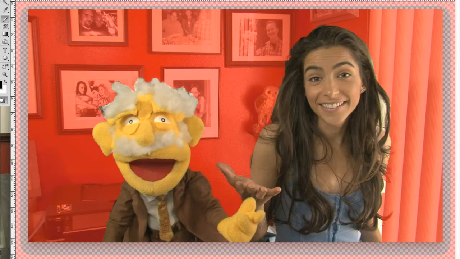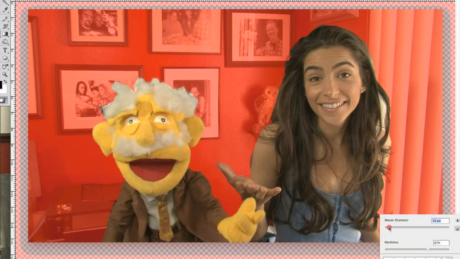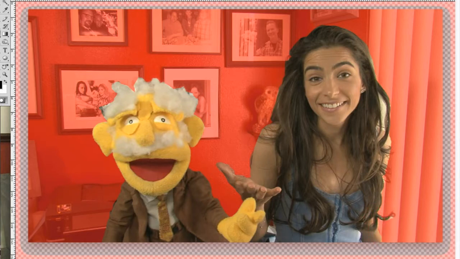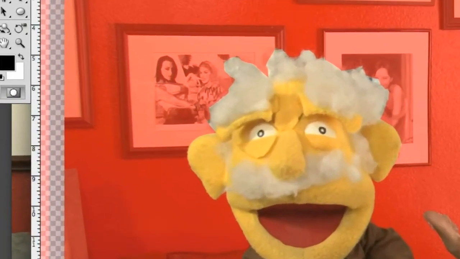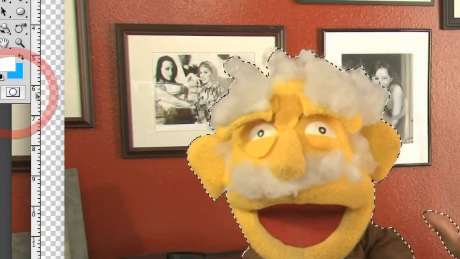So I can take the brush and just color in red what I don't want, just like that, see? I can take the eraser. I want a bigger eraser. I can go like that. And take the brush and get rid of the rest. You could be really finicky about this stuff, but you don't have to be. So that's our rough selection. We click this again, it turns back into an ant trail.